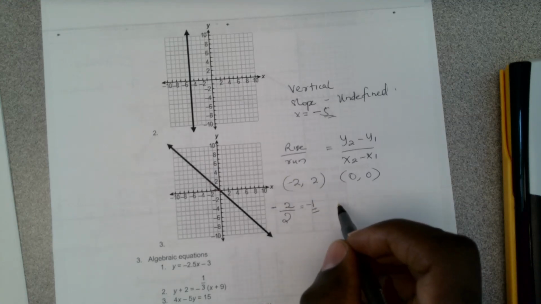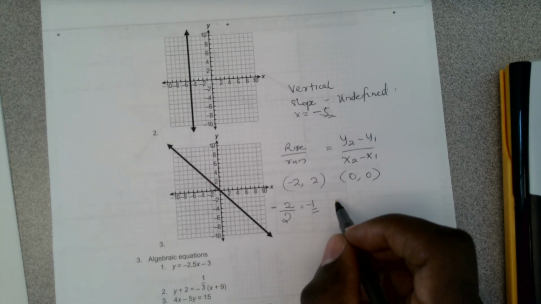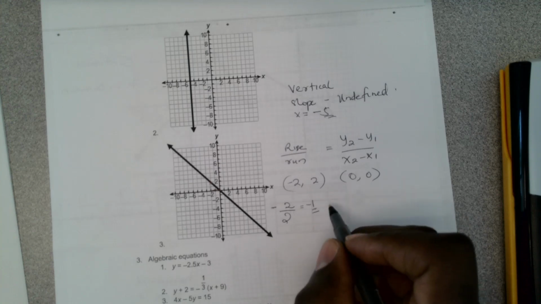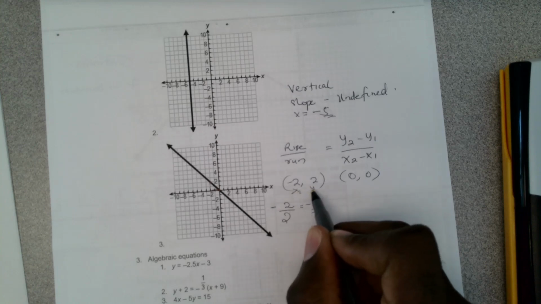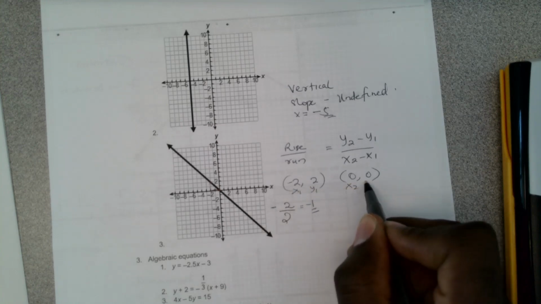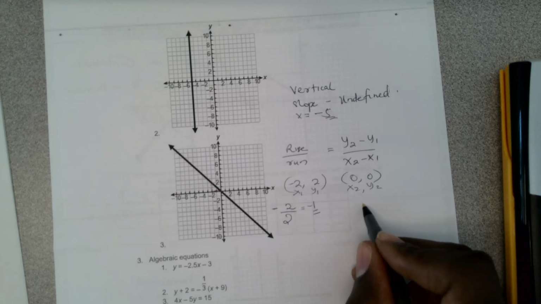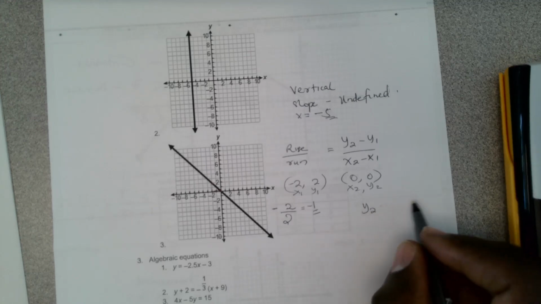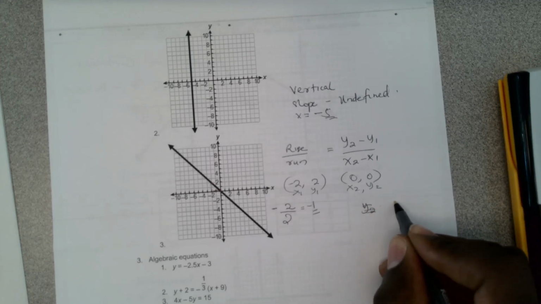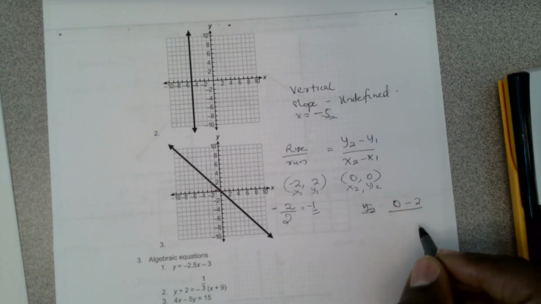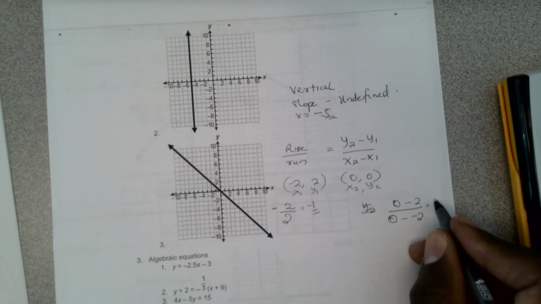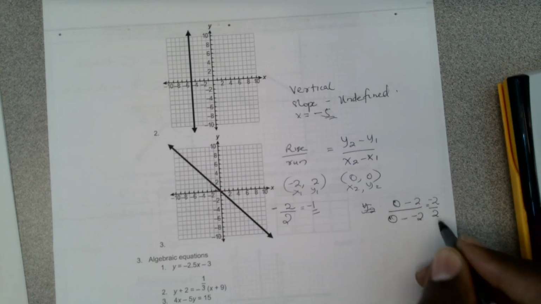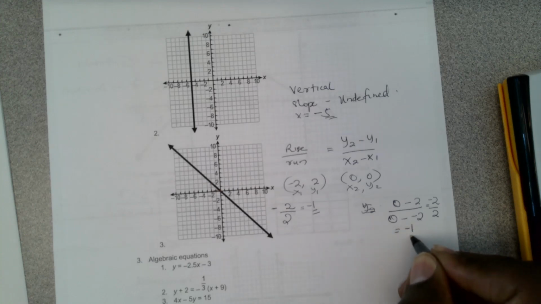Using the other method, which is y2 minus y1 divided by x2 minus x1, I'll go ahead and name the coordinates. So x1, y1, x2, y2. So y2 minus y1 is going to end up being 0 minus 2, and then x2 minus x1 is going to be that. So we have -2 over +2, that ends up giving us -1.